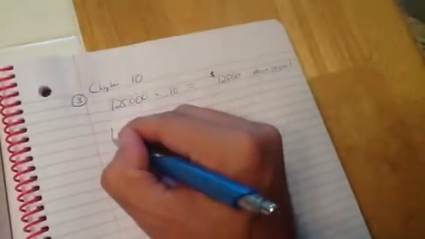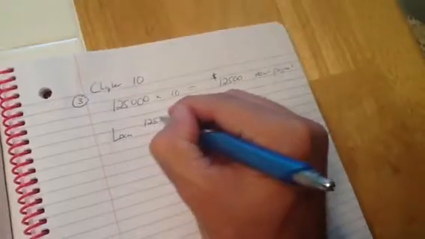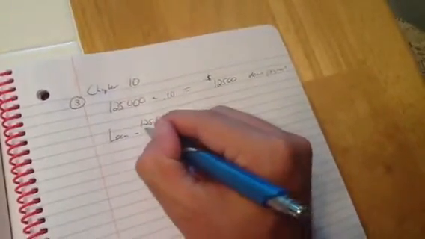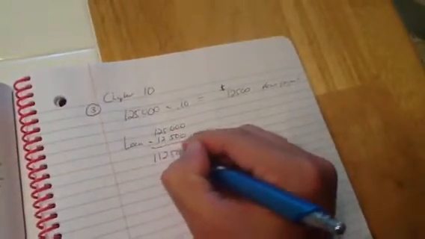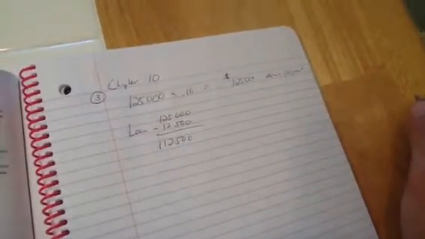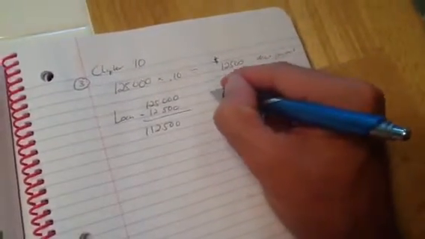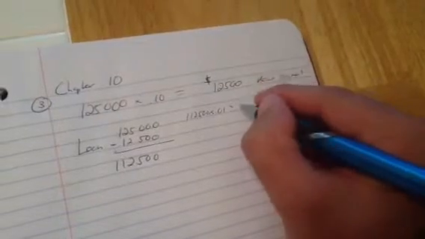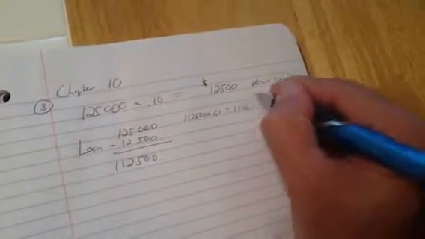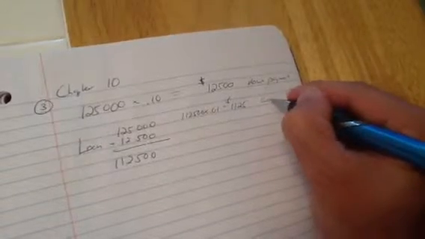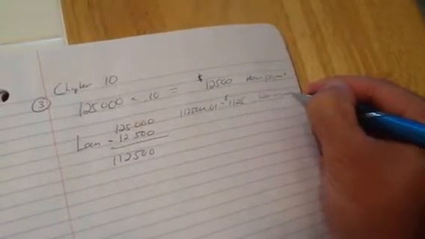So first of all, now the loan amount is not going to be the whole $125,000, because you paid $12,500 down. That means that the loan that you're taking out is $112,500. All right. So now when we pay the origination fee of 1%, we just multiply $112,500 times 1%, right? And that gives us $1,125. That's the loan origination fee.